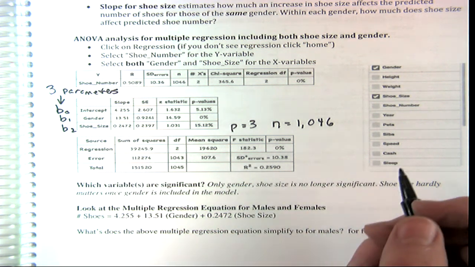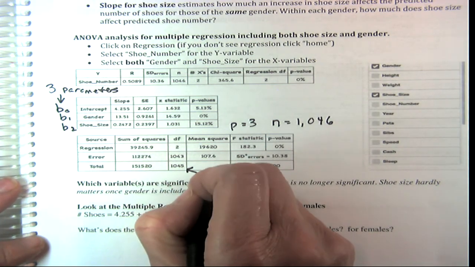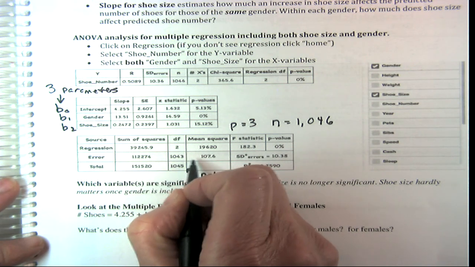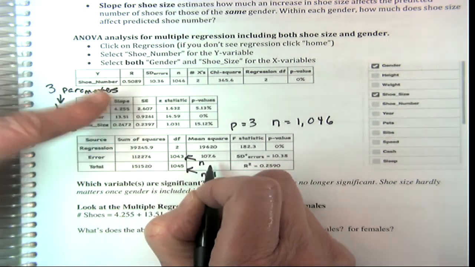If you want to interpret that, I can write this one is N minus 1. This one right here is N minus P, which is N minus 3.